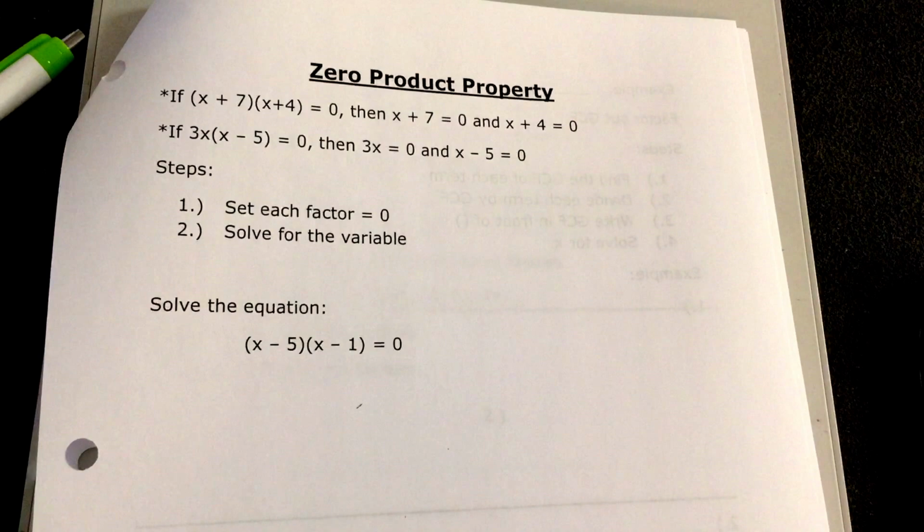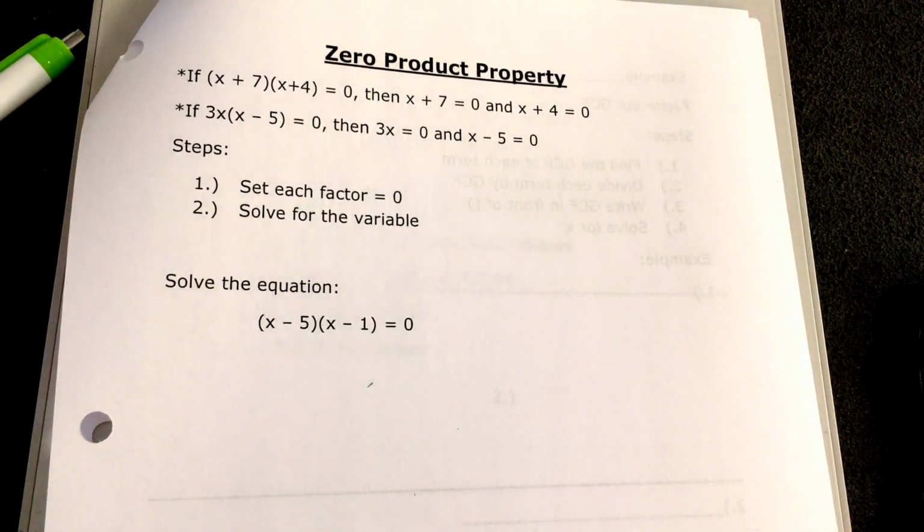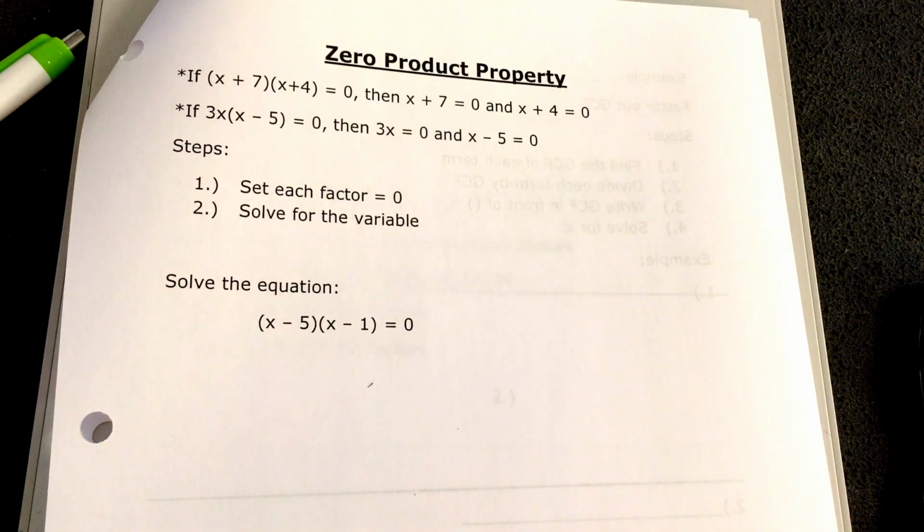The zero product property states that if x plus 7 times x plus 4 equals 0, then x plus 7 equals 0 and x plus 4 equals 0. What it's saying is that each binomial in the parentheses, both of them are set equal to 0. That's your zero product property. So what you're going to do is set each of the factors to 0, and then solve for the variable.